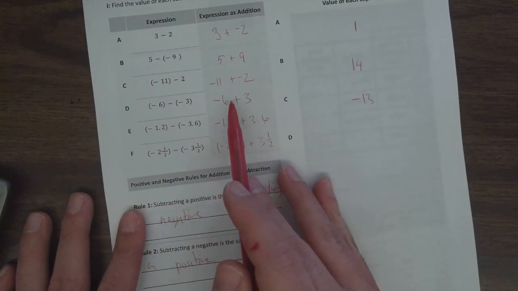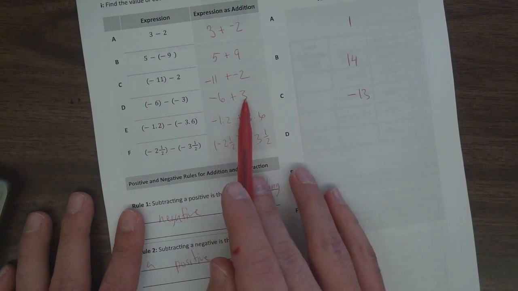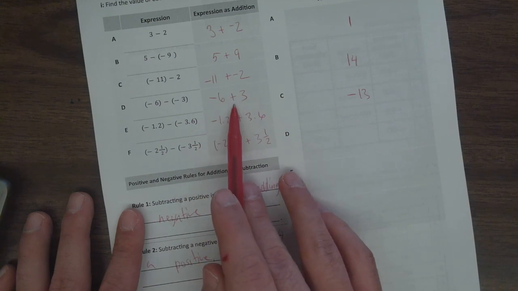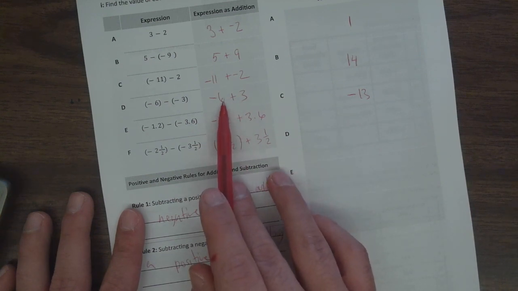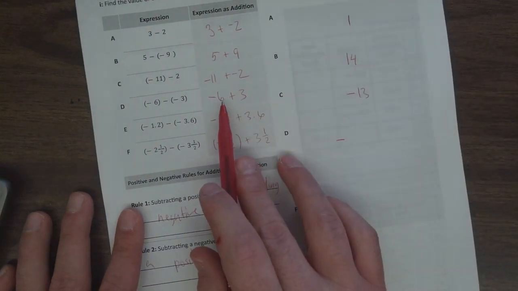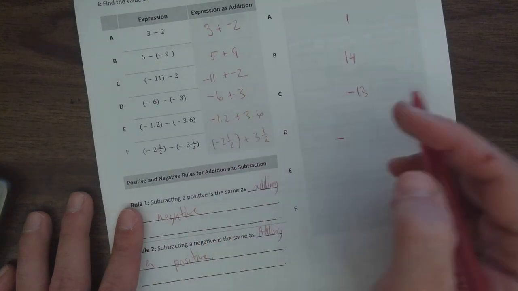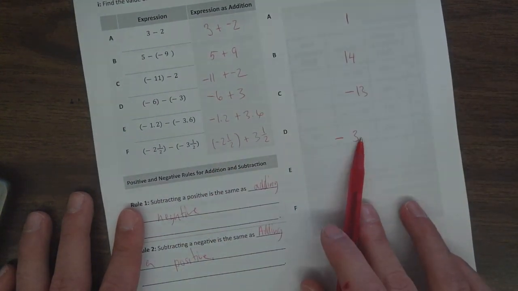Here's another example of adding opposite signs. And so this would be a negative plus a positive, or a positive plus a negative. Take the sign of the largest numeral and subtract. And so the largest numeral here is 6. So that means my answer is negative. And so negative 6 plus 3, 6 minus 3 is 3. So negative 6 plus 3 gives us negative 3.